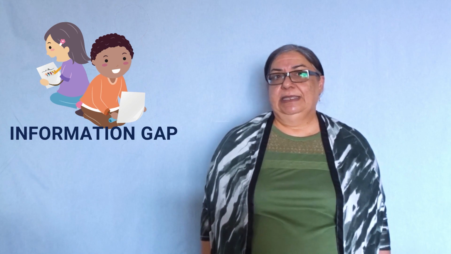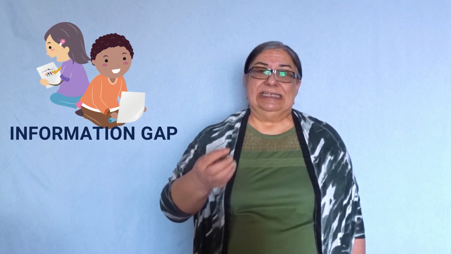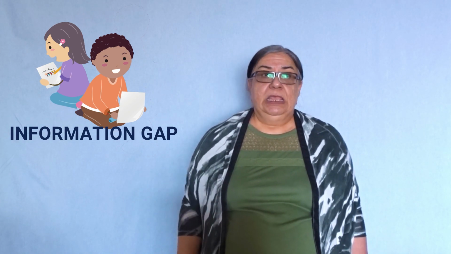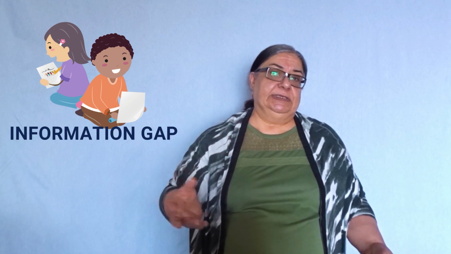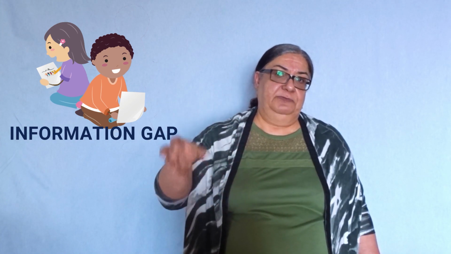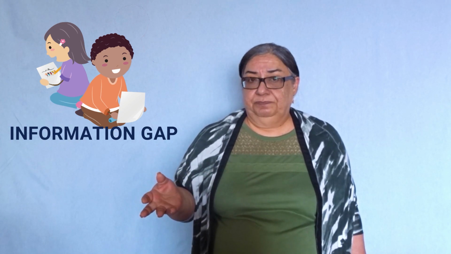What is an information gap? An information gap task is a technique in which learners are missing the needed information to complete a task or solve a problem, and they have to communicate with others to get that missing piece. For example, student A knows the price of a sweatshirt, but student B doesn't.